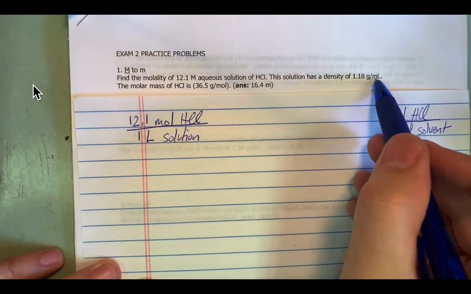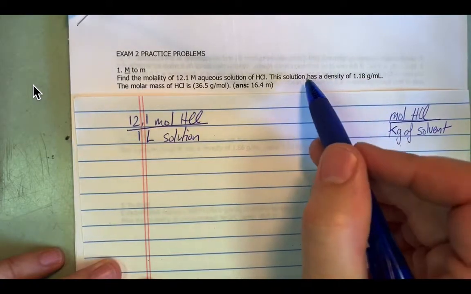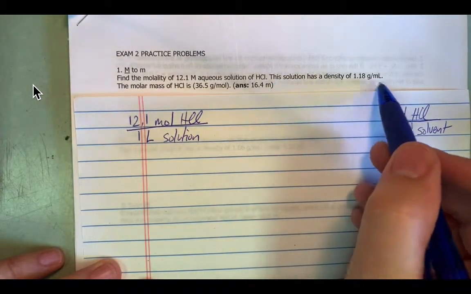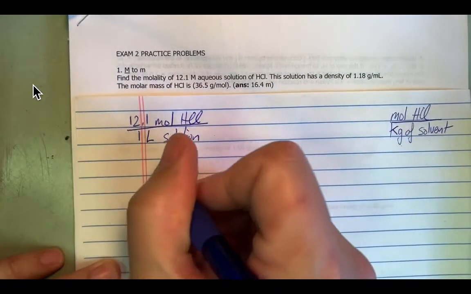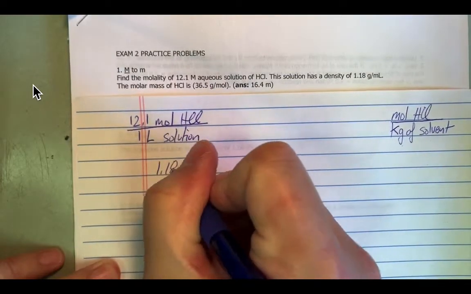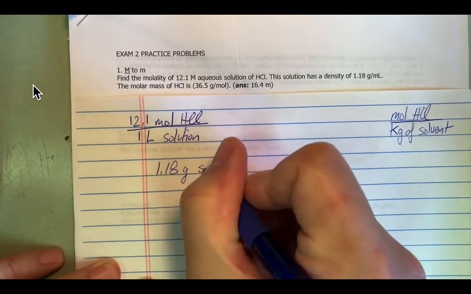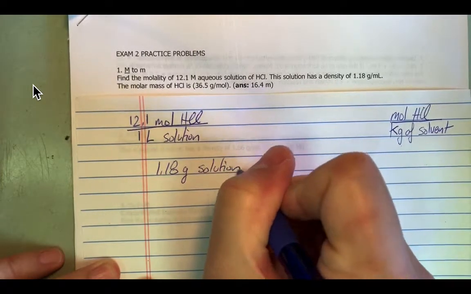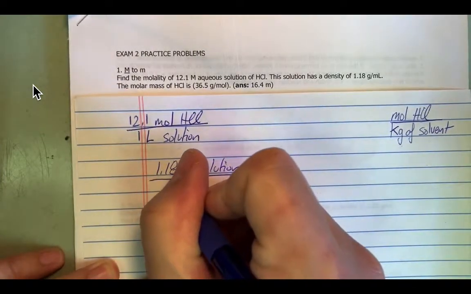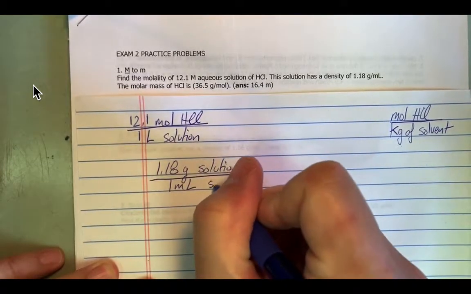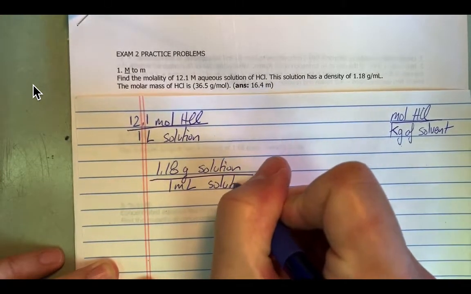I want to point out this density, and there can be a lot of confusion that happens with the density here. So this is the density of the solution. I'm going to write this out in a better way too. So 1.18 grams of solution over 1 milliliter of the solution.